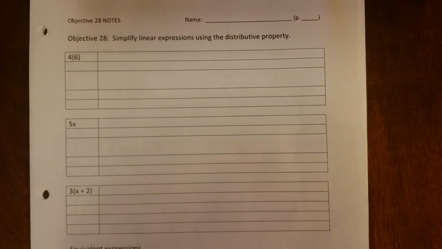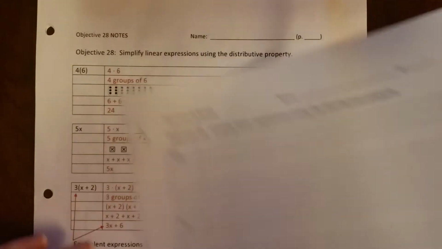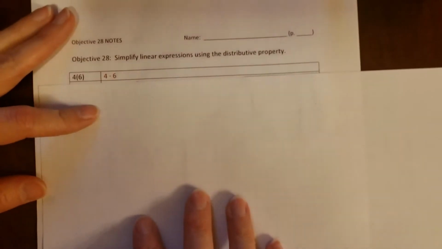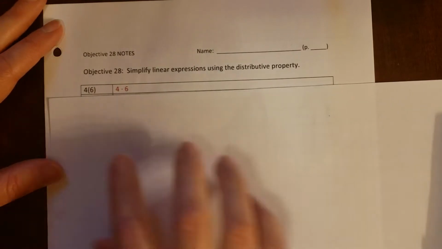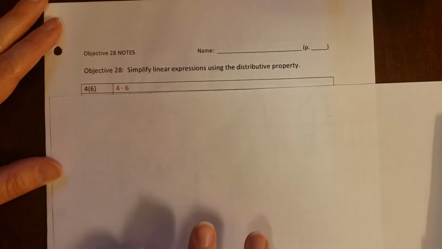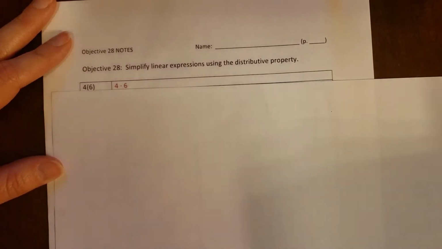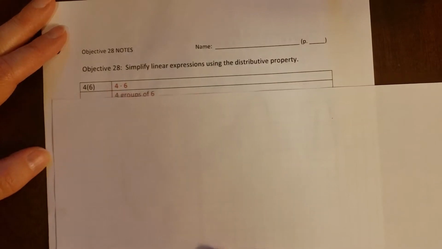Okay, I have some illustrations here for you at the start, and they're a little more difficult to draw out. So I'm just going to go through this way and I'll guide you through what I have typed, because I think it will go a little bit easier for us. So if I have 4 with a parentheses with a 6 in it, when those are pushed together with no sign in between, that implies multiplication. And we know that 4 6s means 4 times 6.